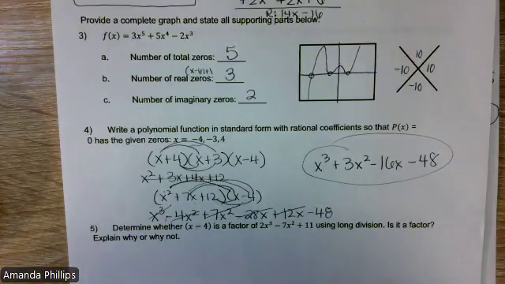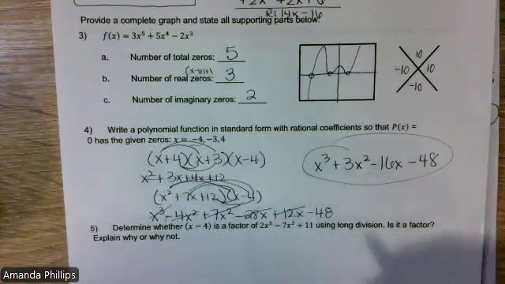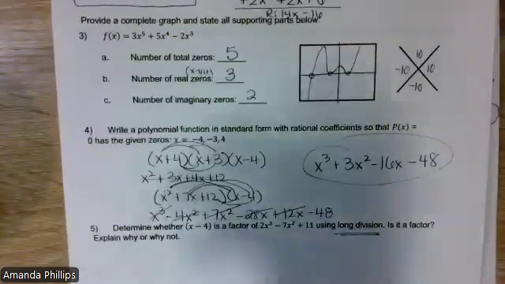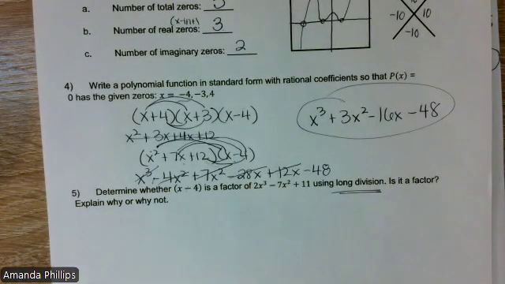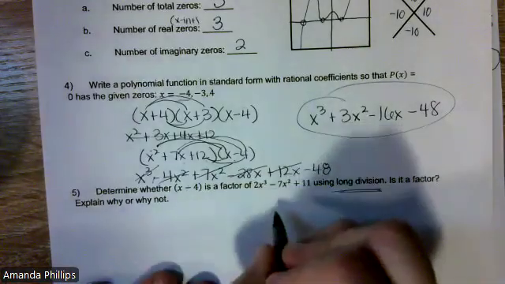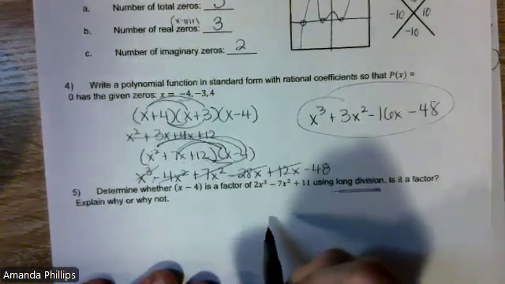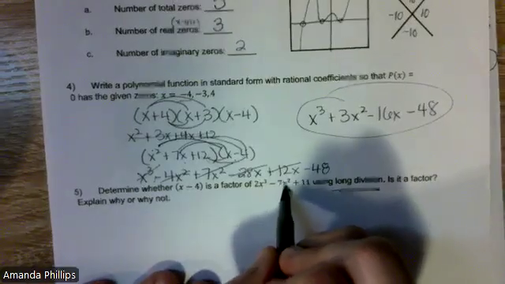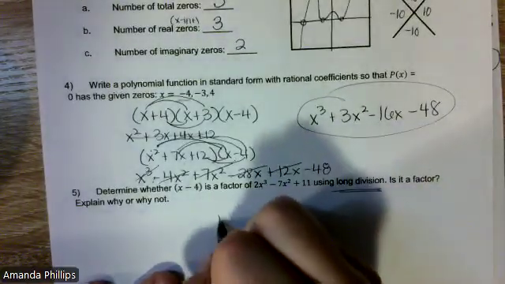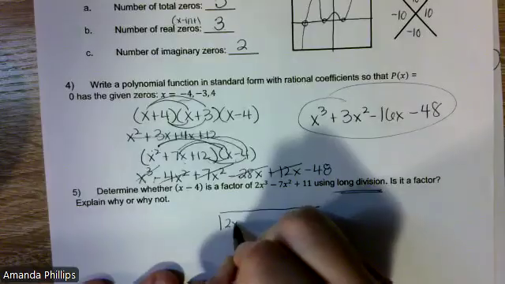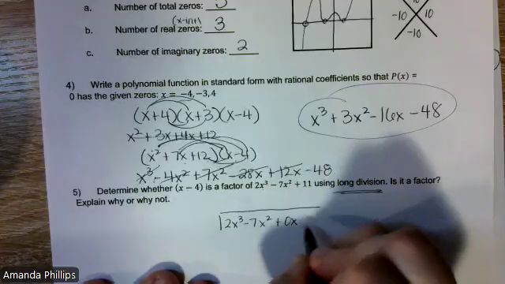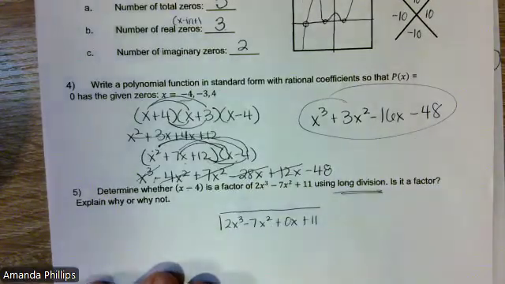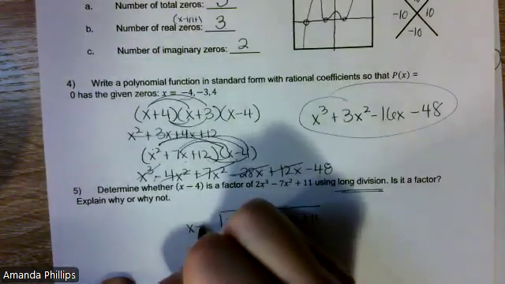All right, number 5, determine whether it is a factor using long division. Oh, so we have to use long division because it said so. We are still just determining if it's a factor by looking at the remainder. So let's make sure before we write it down that all powers of x are represented. X to the third, x squared. There's no x, so I'm going to have to put that in there. So we've got 2x to the third minus 7x squared plus 0x plus 11.